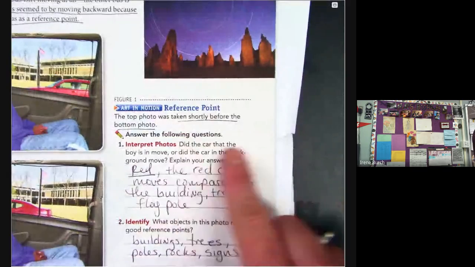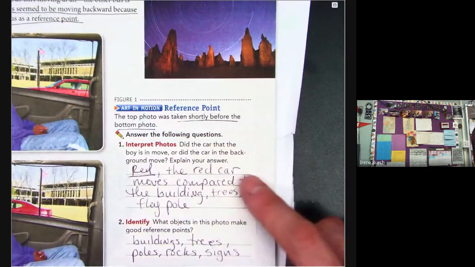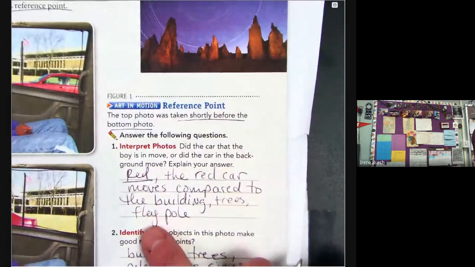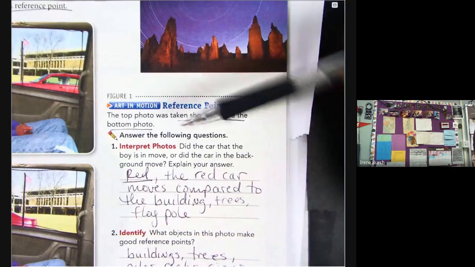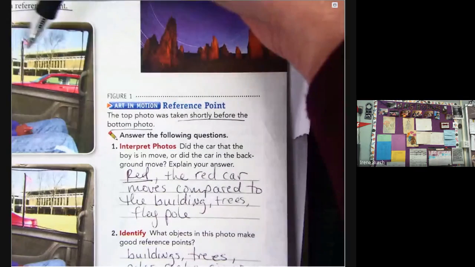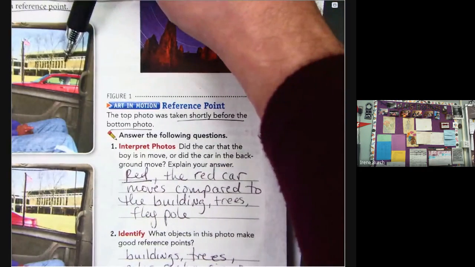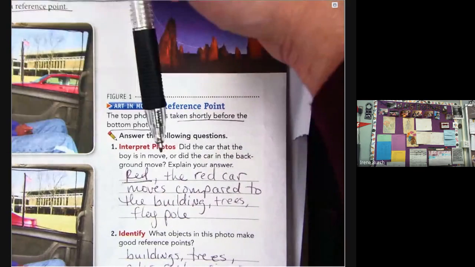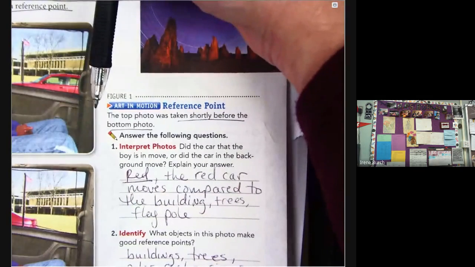And that's what these questions over here asked you about. It says, did the car that the boy is in move, or did the car in the background move? You would need to explain that the red car in the background moved. And we know this because compared to the flagpole or the trees or the building in the background, it's not in the same place. When you compare its position, it's not the same.